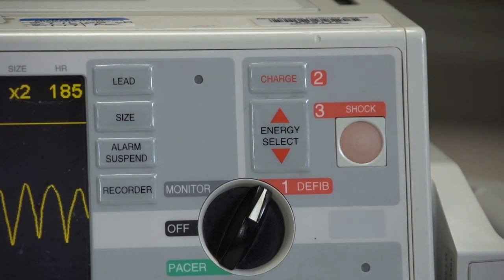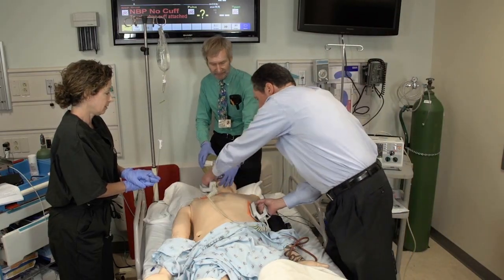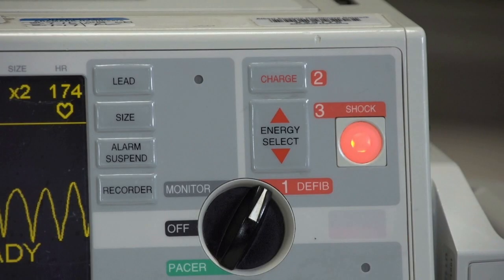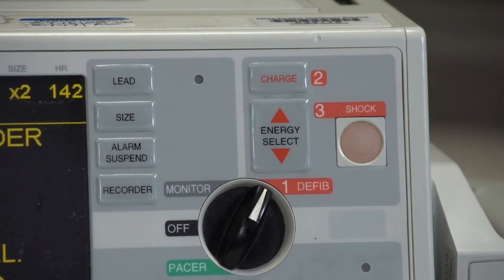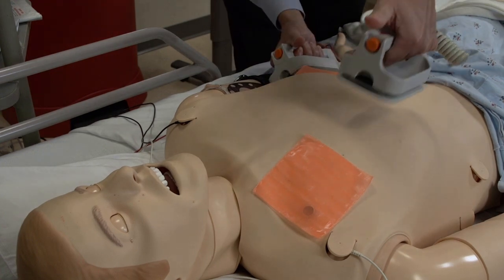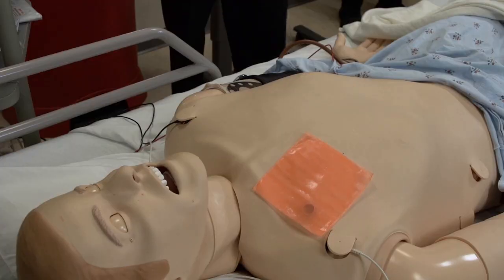When the machine is charged, loudly state, "All clear," and look to ensure that no personnel are touching the patient or the patient's bed. If using pads, deliver the shock by pressing the button on the machine. If using paddles, press down firmly on the chest wall and push buttons on both paddles at the same time.